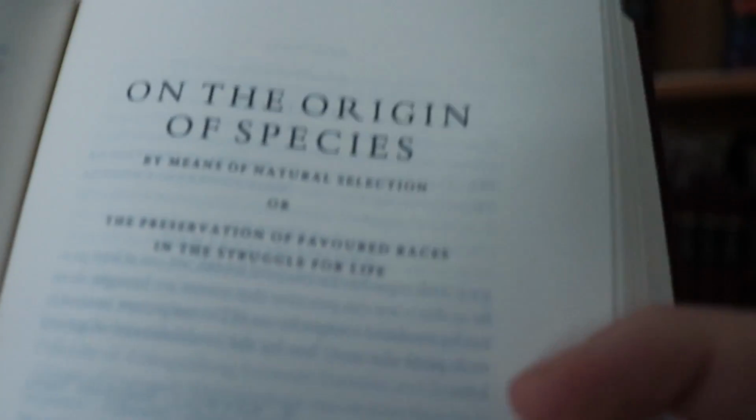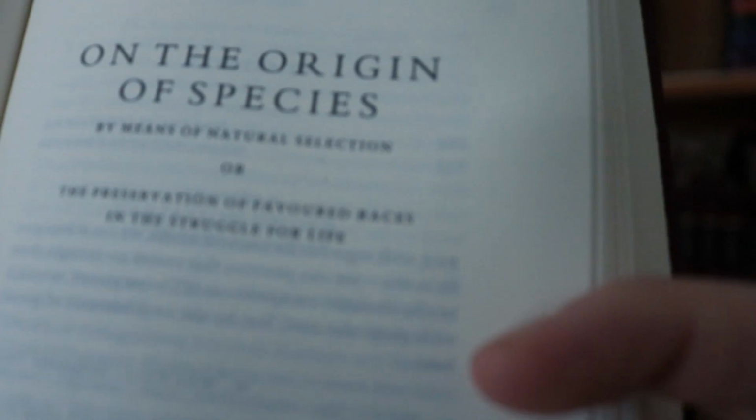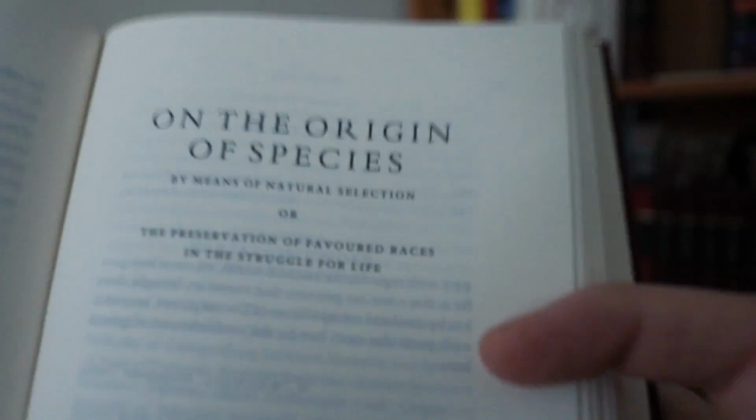So immediately you've got some terms, you've got some conditions. We're talking about natural selection, we're talking about favoured races and preservation, and we're talking about struggle for life. All right, this is good. You need to get clear on what the book is because this will help develop a roadmap.